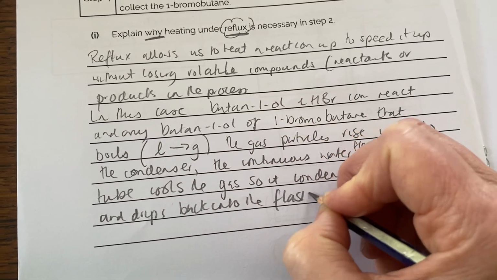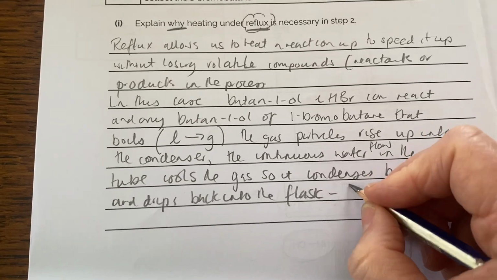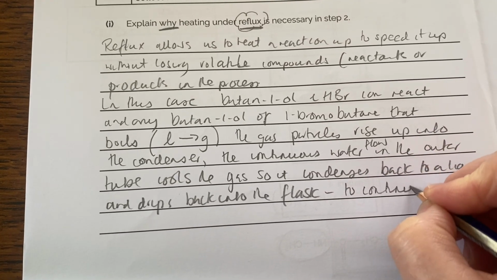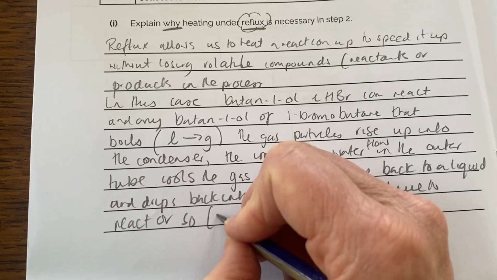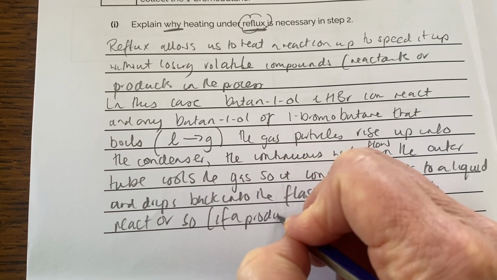And what we want to say here, probably the best thing, is to continue to react, or so if it's a product, it's not lost.